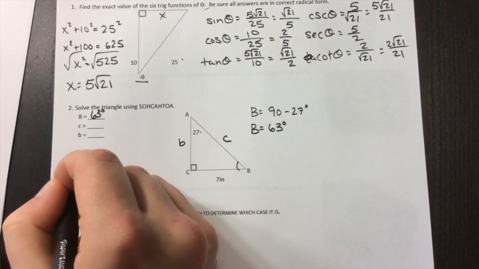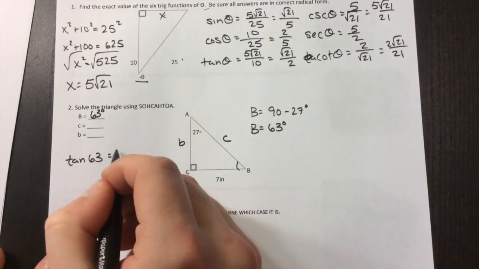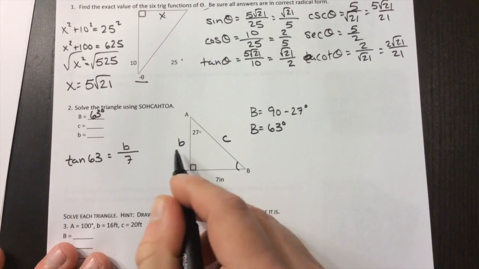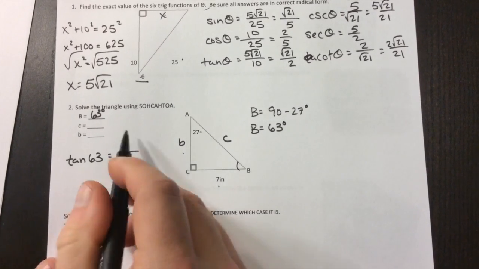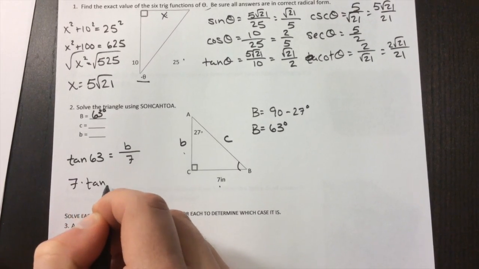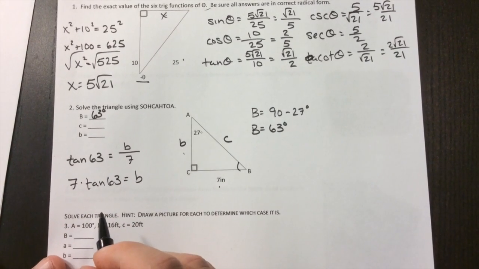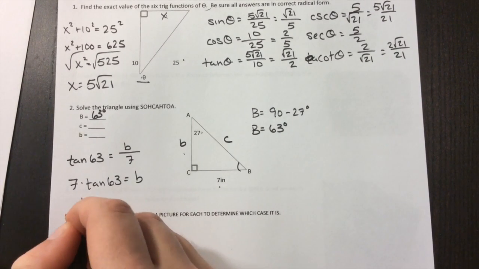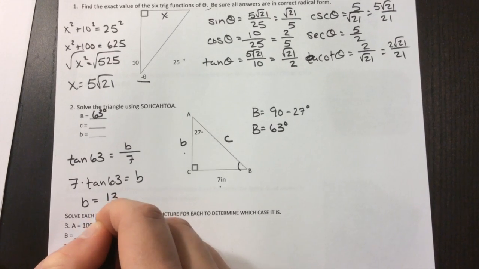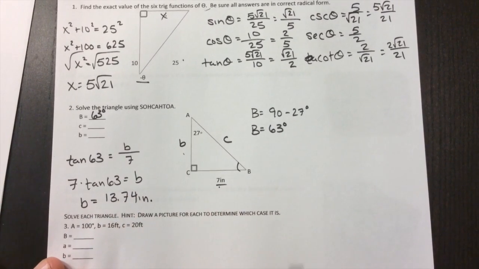I'm going to say the tangent of 63 equals b over 7, opposite over adjacent. So now I'm just going to multiply both sides by 7. So 7 times the tangent of 63 degrees equals b. We're going to type that into our calculator, and we're going to get b equals 13.74 inches, because that's our units.